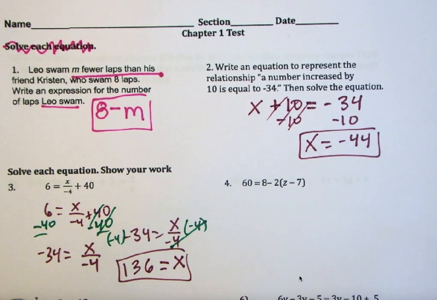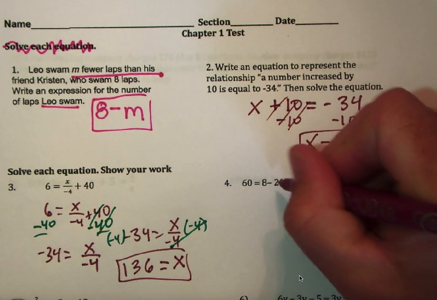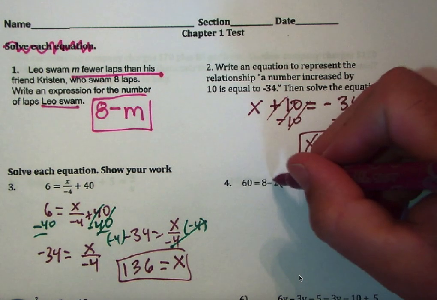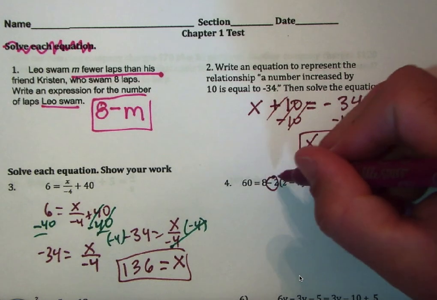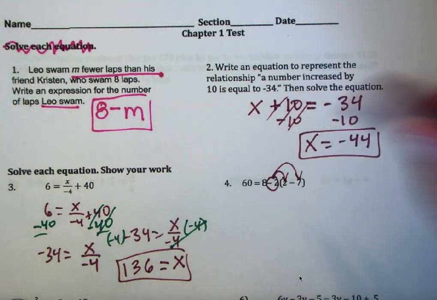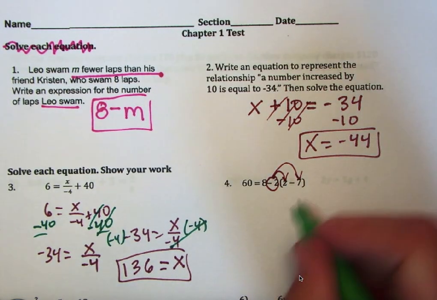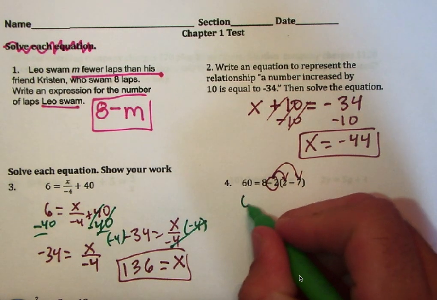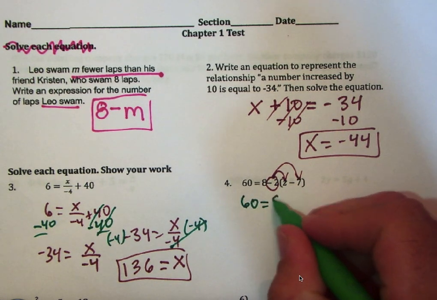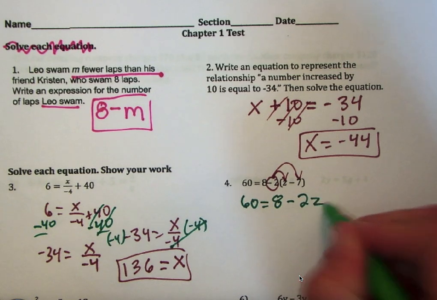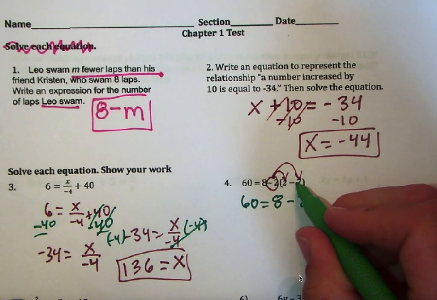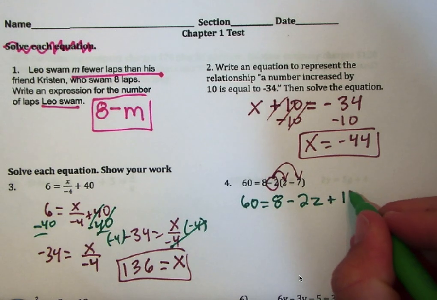Sweet. Alright, we're going to solve this one. First thing we're going to do is simplify. And we've been practicing on distributing this negative first. Multiplying the negative 2 by both of these things. So we would get 60 equals 8 minus 2z. And negative 2 times negative 7 is positive 14.